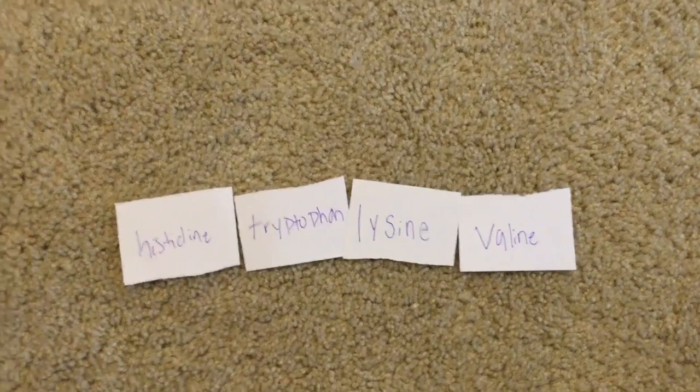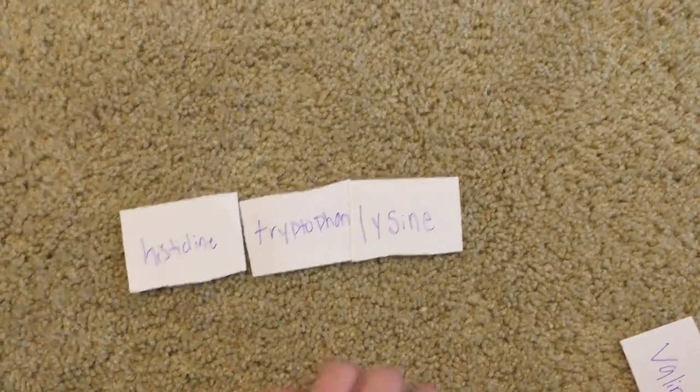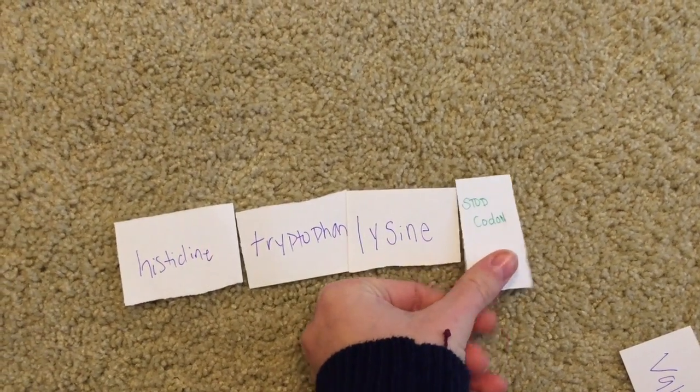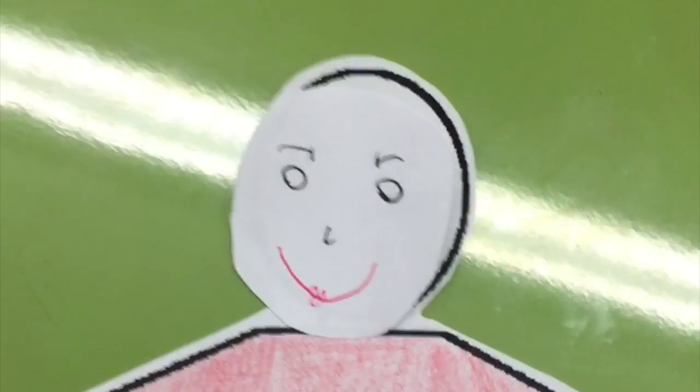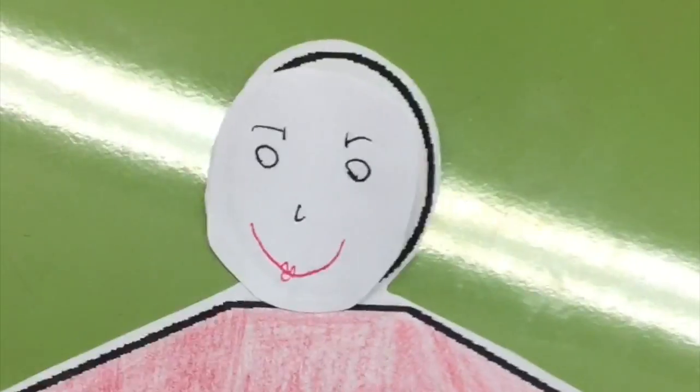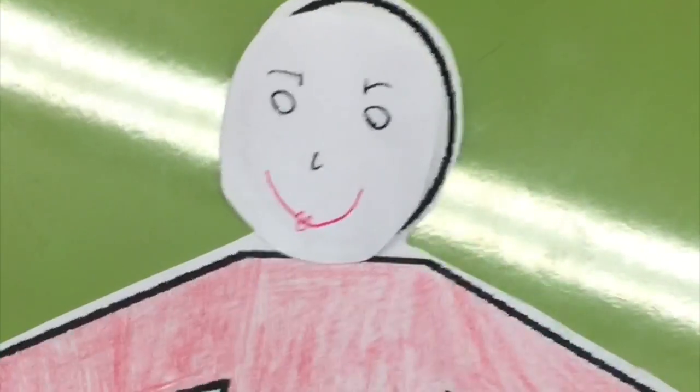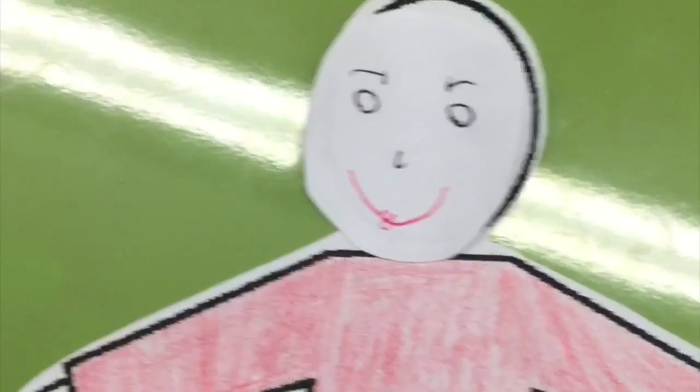Isn't that crazy? Nonsense is when the mutation changes an amino acid codon into a stop codon, stopping the production of protein, leading to a non-functional protein. Oh, that makes a lot more sense. You mentioned something earlier about insertion and deletion. Is that the same thing as point mutations?